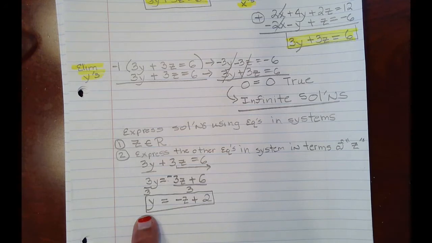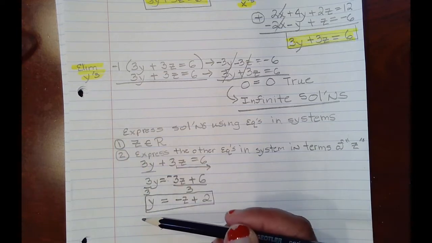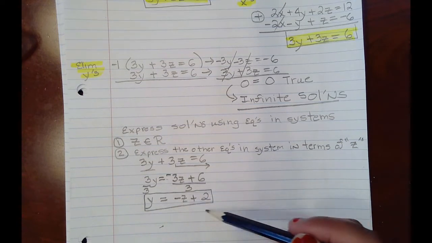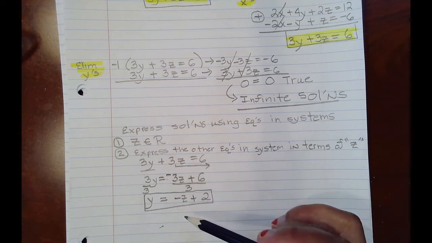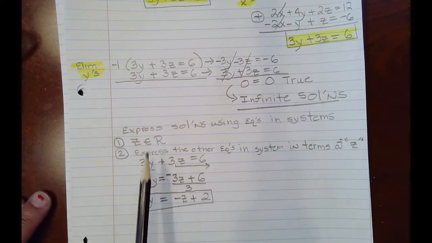In other words, you will isolate the two remaining variables, because you've already talked about z. So that means you have to come up with an expression for y and an expression for x, and it should have nothing but z's on the right-hand side. That's called giving an expression in terms of a particular variable, and that variable will be the one that you spoke about when you said it could be any real number.